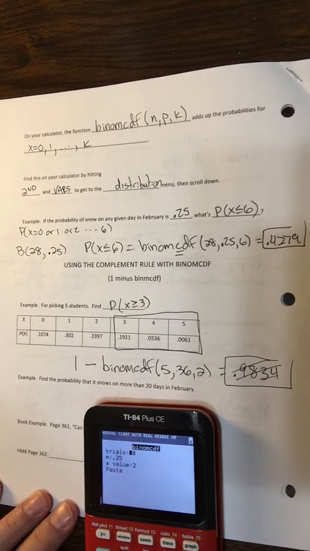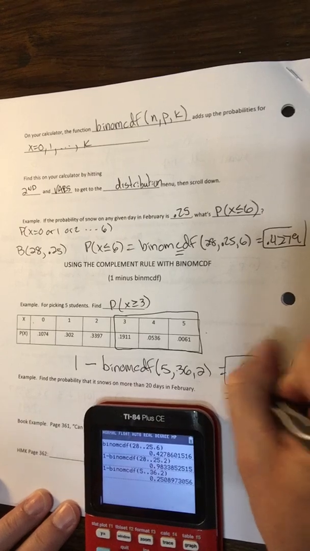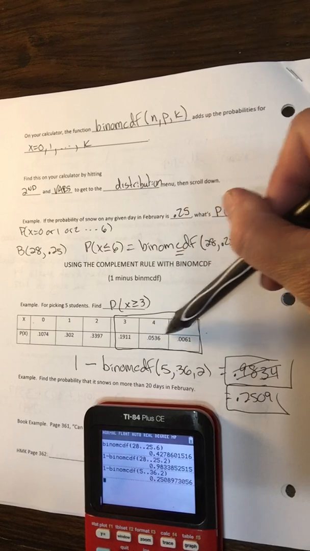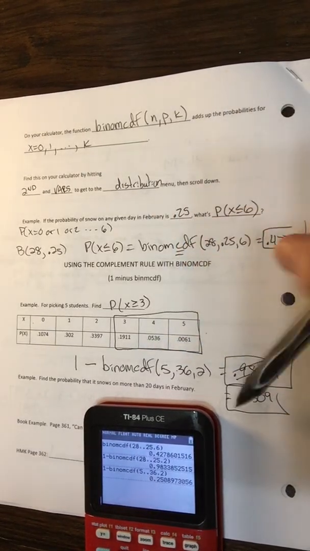So this should be a 5. And this should be a 0.36. And this should be a 2. There we go. Now that equals 0.2509. That makes more sense, because I'm looking at the sum of these three things. I was like, there's no way that's 0.98. So 0.25, 19%, another 5%, that's about right.